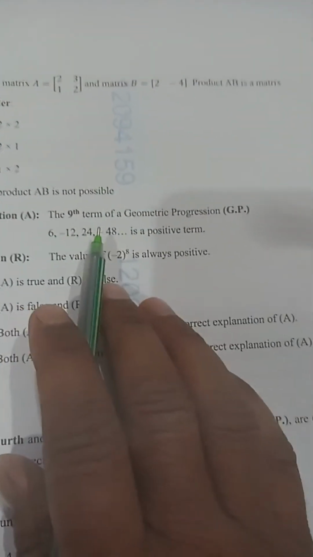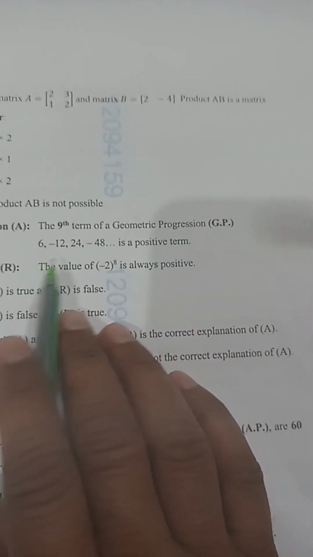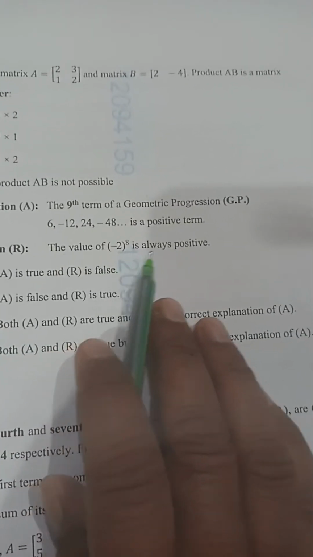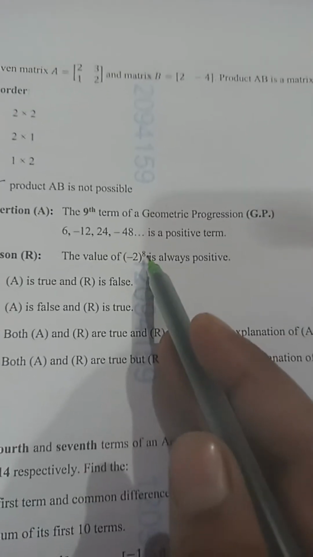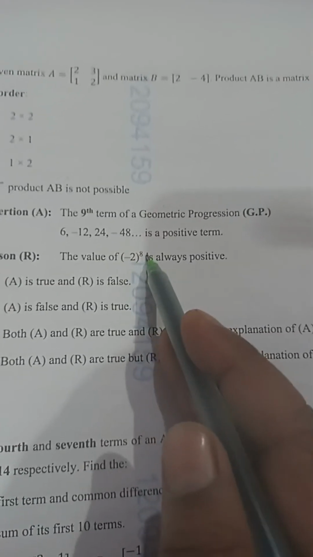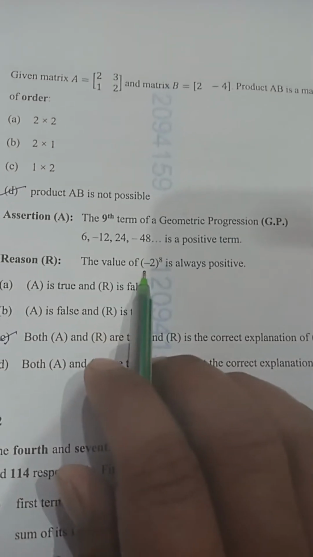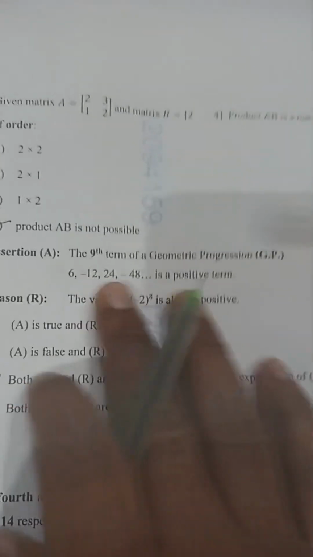Now the 15th one: assertion A, the ninth term of the GP is a positive term. Okay, reason R, the value of minus 2 raised to power 8 is always positive. This reason is correct. Okay, if a negative number has an even power, then it will always be positive, and here 8 is even, so minus 2 raised to power 8 will always be positive. So R is correct. Now for this A, let's see.